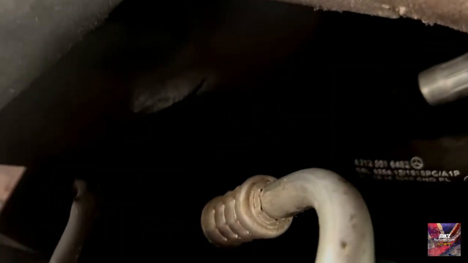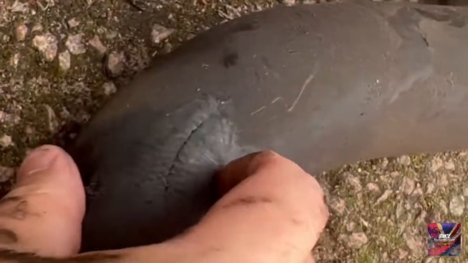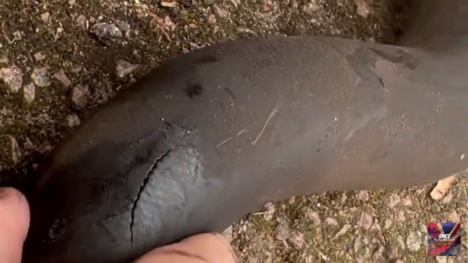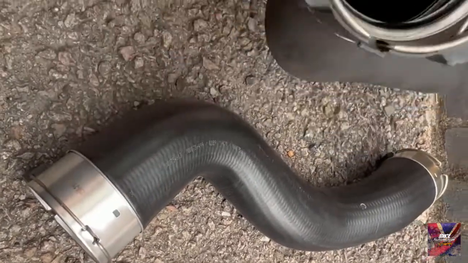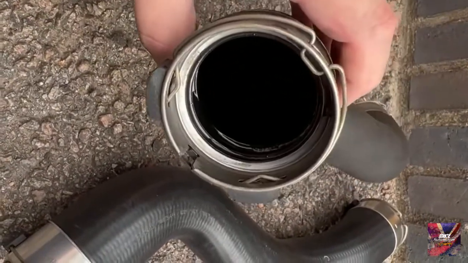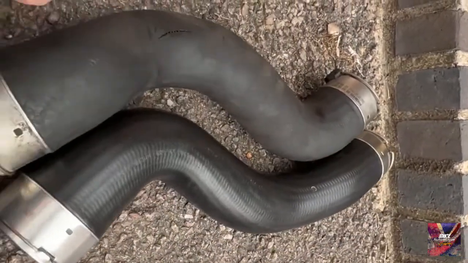And that should allow us then to try and pull the pipe free and manoeuvre it loose. As we can see, that's a good old split on there. That's right through. Here we have the replacement pipe, Borg and Beck aftermarket, slightly different. No, exactly the same clips actually. I thought it was different, but it's not. Exactly the same clip. So let's get that fitted.